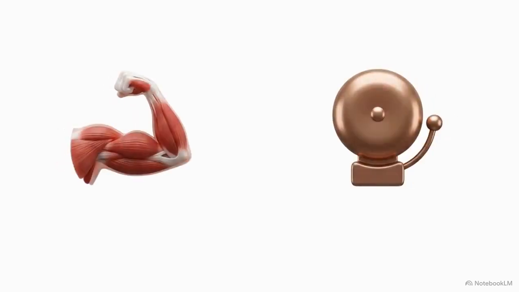Let's test what we just covered. Look at the stomach on the left and the bicep on the right. Which of these uses smooth involuntary tissue, and which uses striated voluntary tissue? The stomach relies on smooth, involuntary muscles to digest, while your bicep uses striated, voluntary muscles to lift.